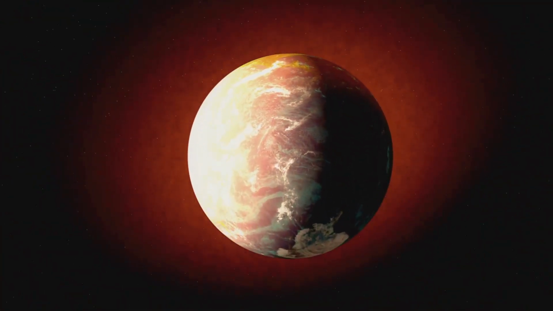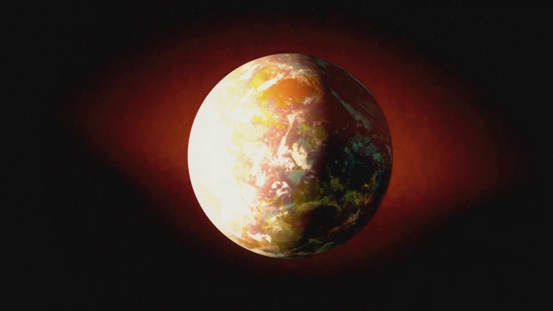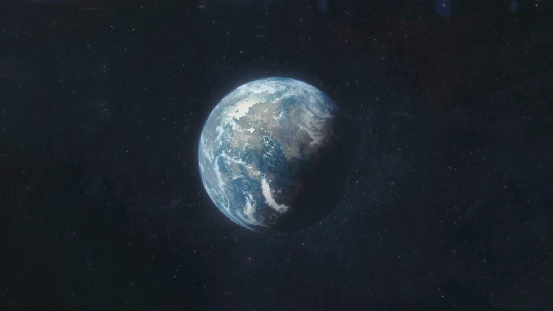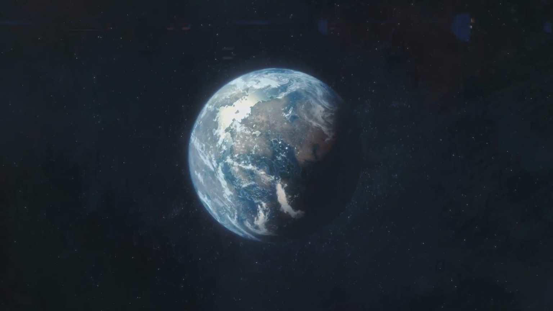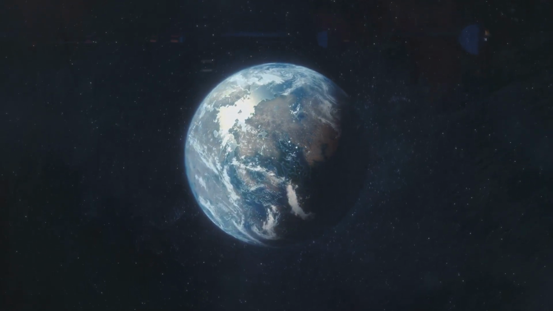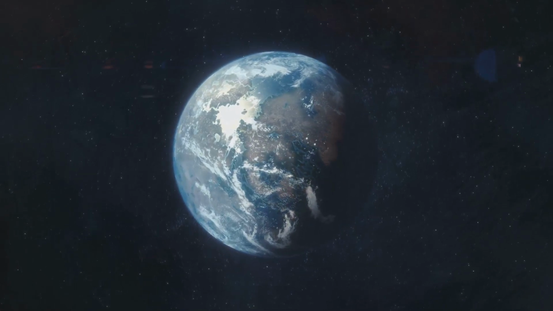Amidst the chaos of the early solar system, Earth emerged as a haven for life. Our planet's unique position in the habitable zone, the region around a star where temperatures are just right for liquid water to exist on a planet's surface, allowed for the formation of oceans, the cradle of life.